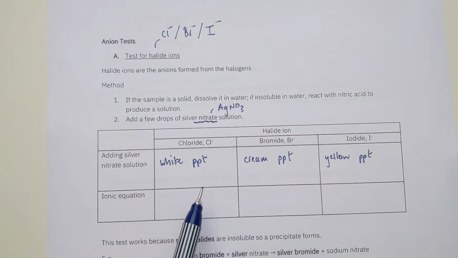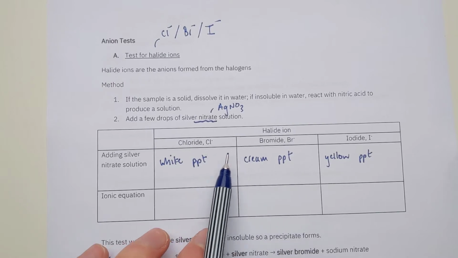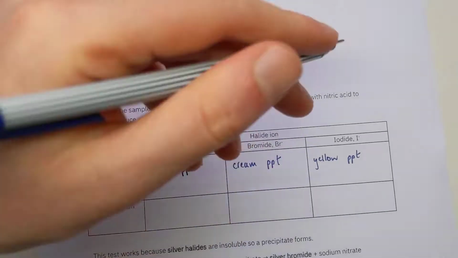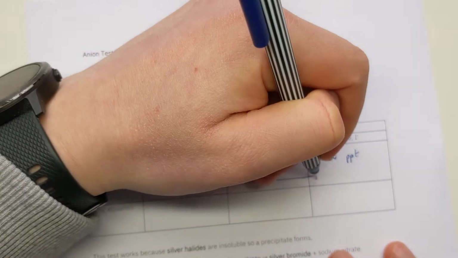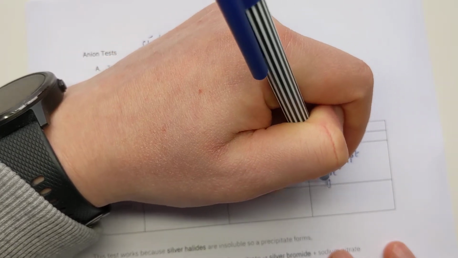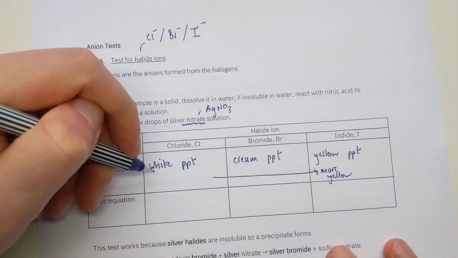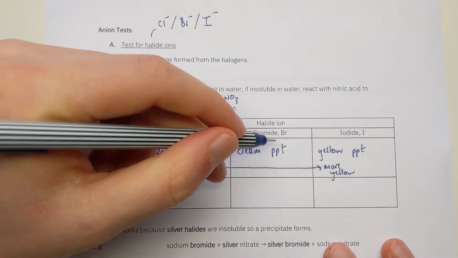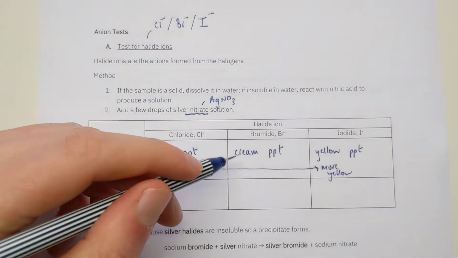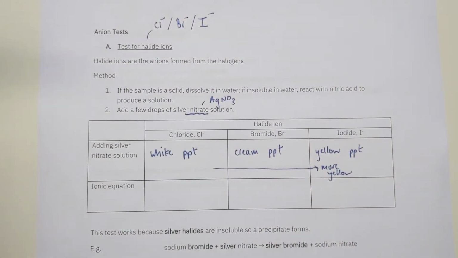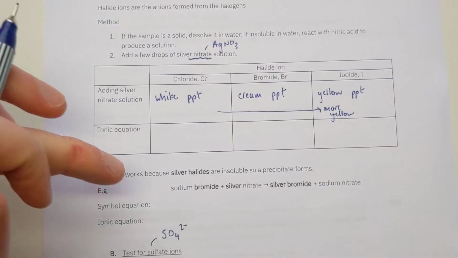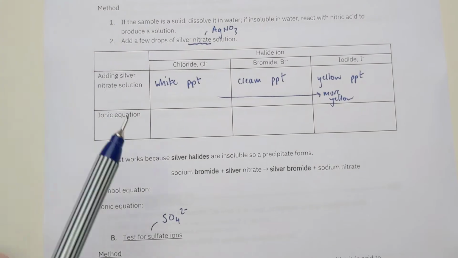Hopefully you might see a wee trend there. As I go down group 7, remember chloride's towards the top, chloride, then bromide, then iodide, my precipitate gets more yellowy, if that makes sense. Starts off a pure white, then goes to kind of a yellowy white, then a proper yellow. White, then cream, then yellow. In terms of ionic equations, I'll come back to the table in a second, look at the written out example first of all.